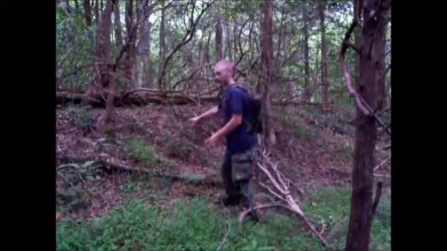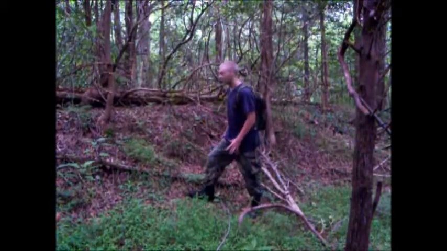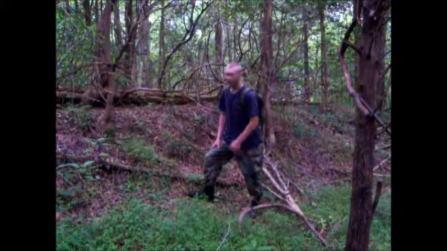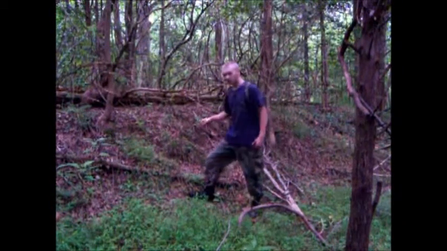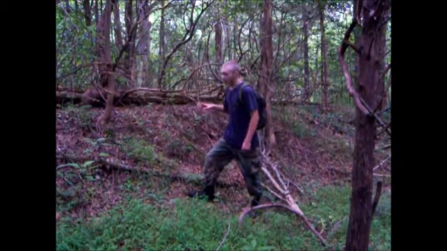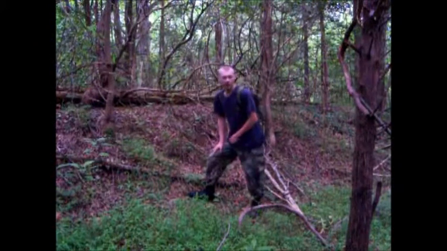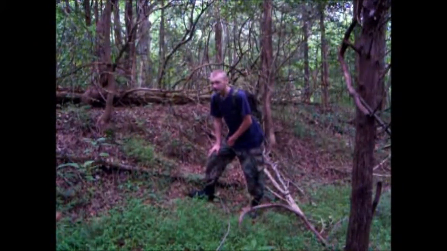So you've got this huge hill right here. This could act as a great windbreak if you're stuck somewhere where it's very windy. Now, you could lean long sticks against this and use this as a very temporary shelter. I would not recommend this over the long term because water will run down this hill and that will make your experience a little less pleasant.